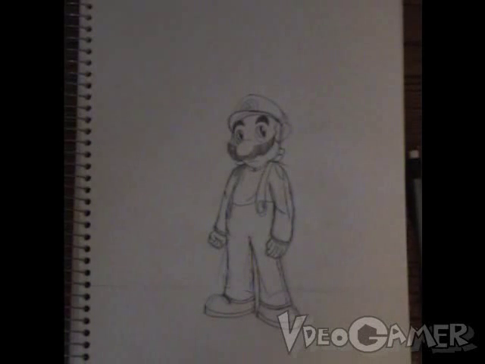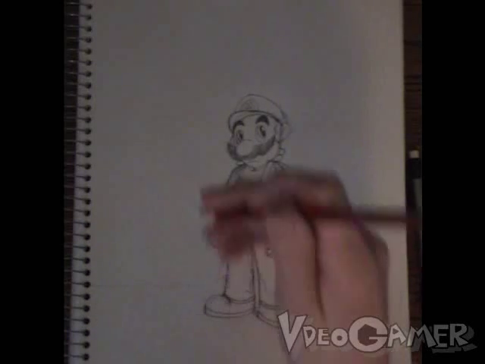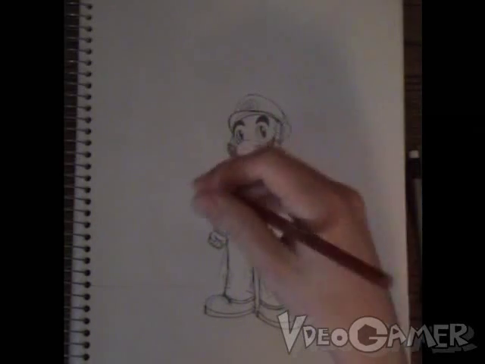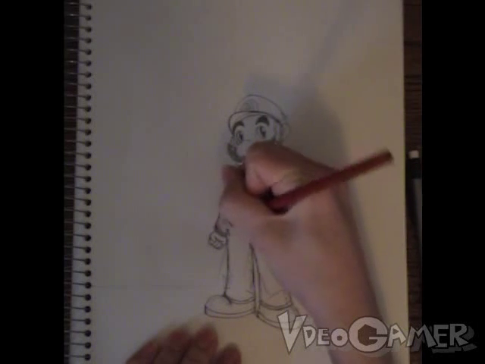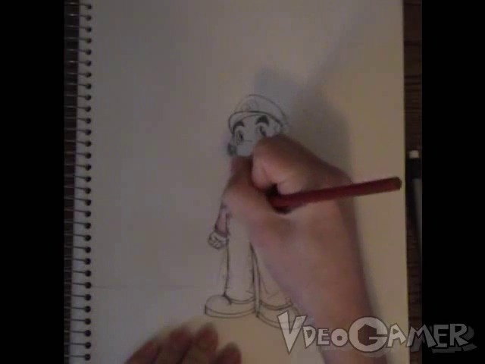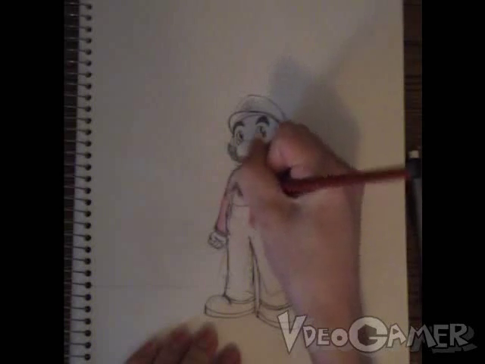Okay, in coloring Mario, first I'm going to lay down a base color coat for each of the shades of color he has on it. Don't do the skin until the last step. That way, you'll make sure everything's okay before you go ahead and finish it off.